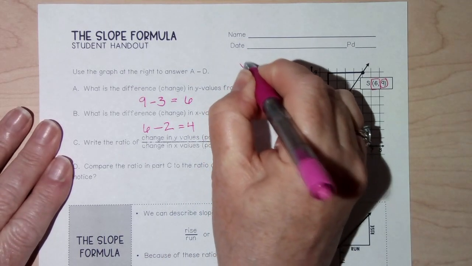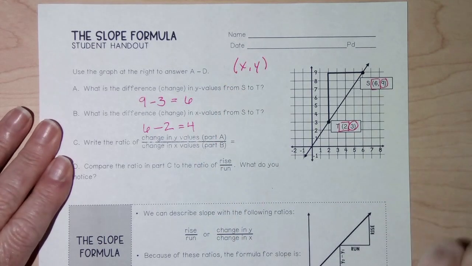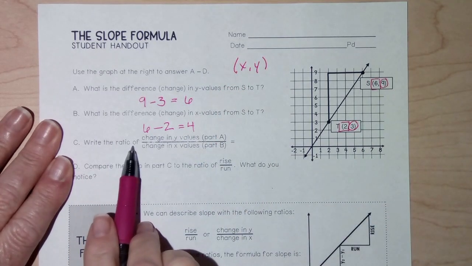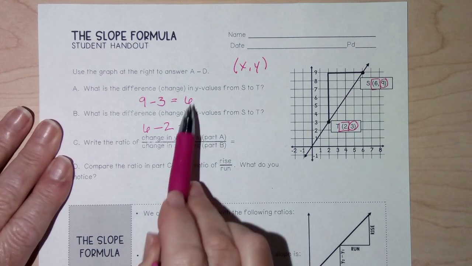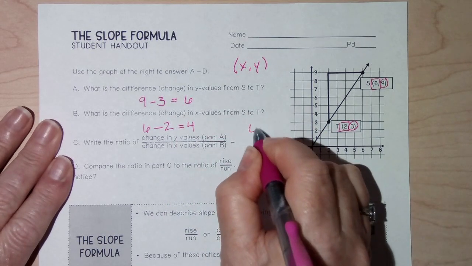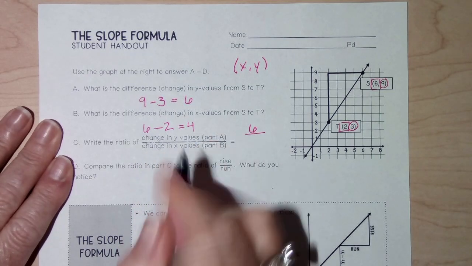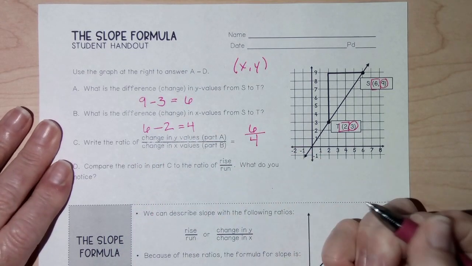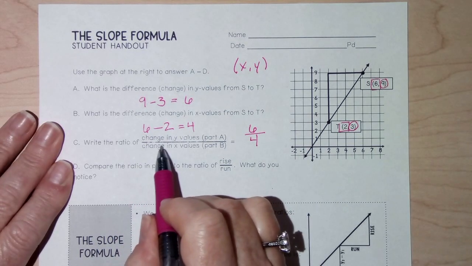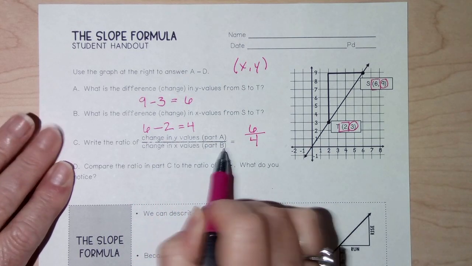Here's a little reminder. The coordinate pair is x, comma, y. Now we're going to write the ratio of the change in the y values, part A. So the change in the y values is 6 over the change in the x values, which is 4. Okay, so the change in y values, part A, is 6. Change in x values, part B, is 4.